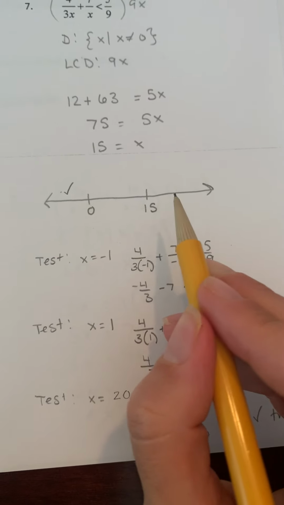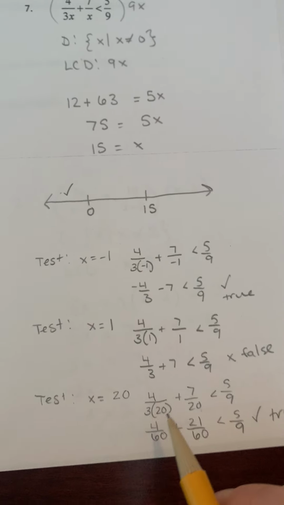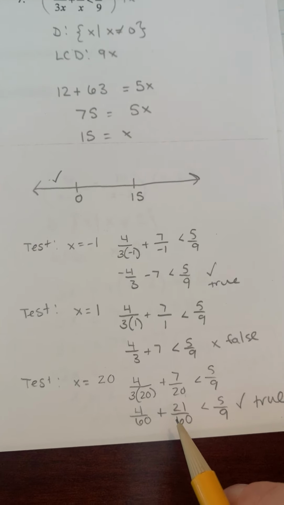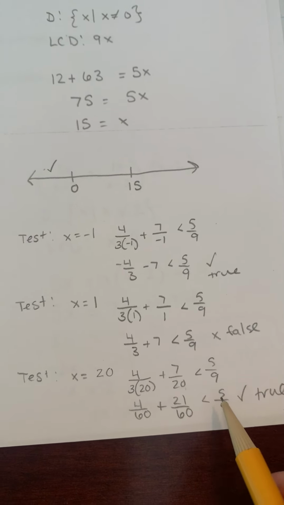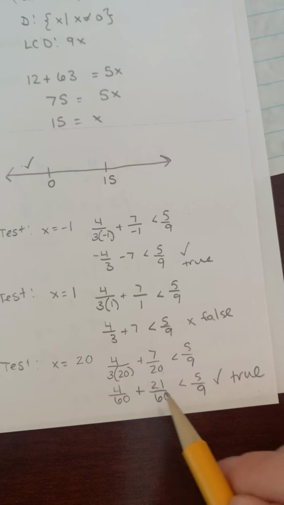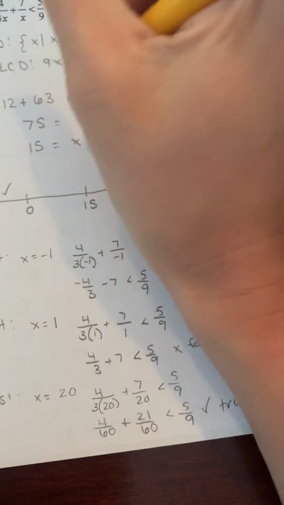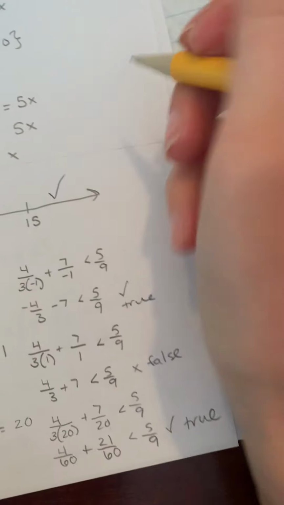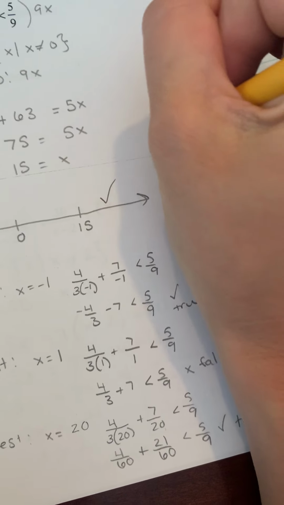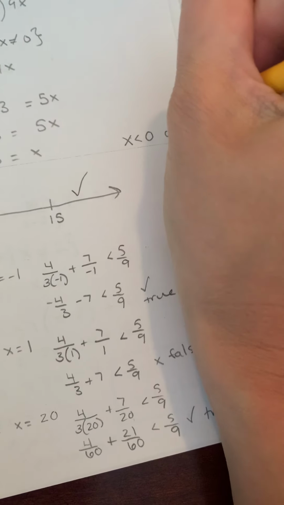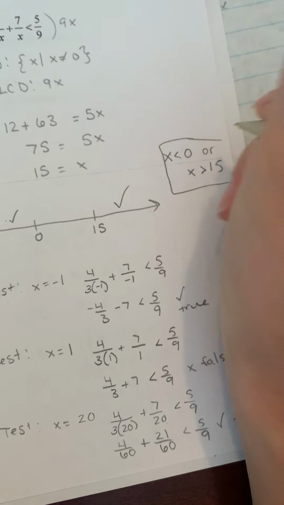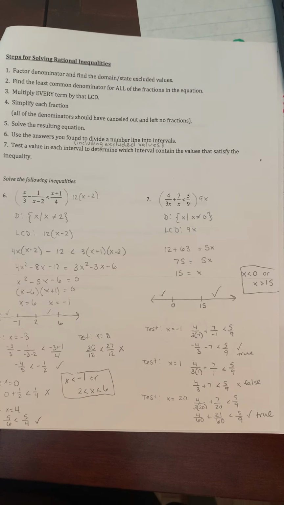And then I plugged something in greater than 15. So I plugged in 20. When I plugged in 20, I see here that I'm going to have 25/60ths. Well, that's less than 1/2, and this is greater than 1/2. So this is true. This is smaller than that. So here are the values that do work. So what does that mean as an inequality? That means my solution will be anything less than 0 or greater than 15. Okay, I'll zoom out here so that you can take a look at it and pause it.